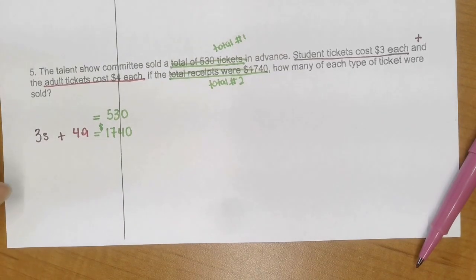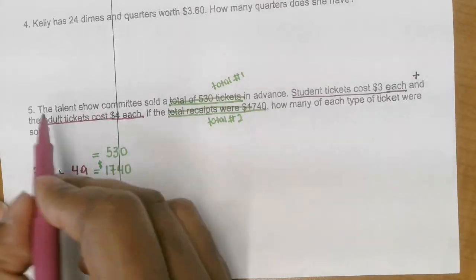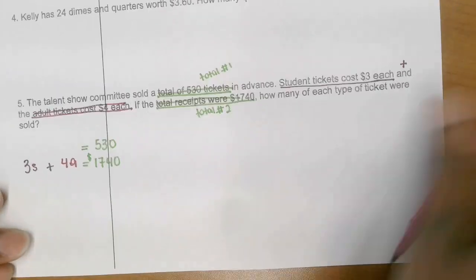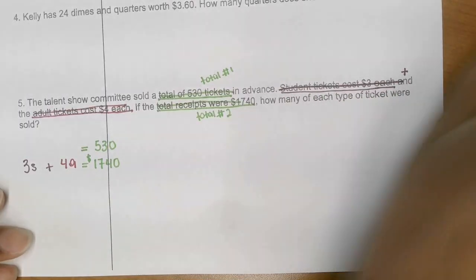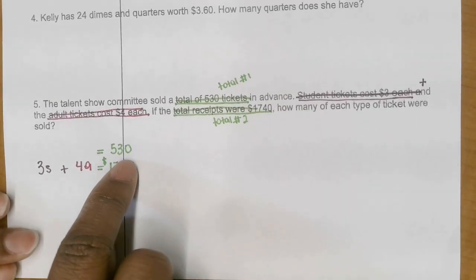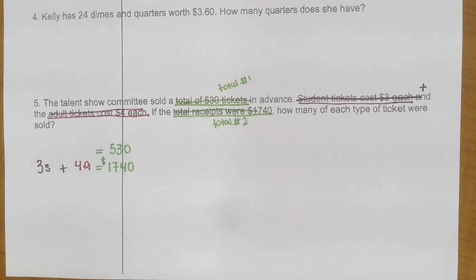And if you don't understand how I got the s and the a, the s represents students, the a represents adults. Perfect. Then this is where I'm saying we were given the information, but we weren't given the information. We have to then interpret it. So if we know 530 tickets were sold, we're going to ask ourselves, who did they sell these tickets to?